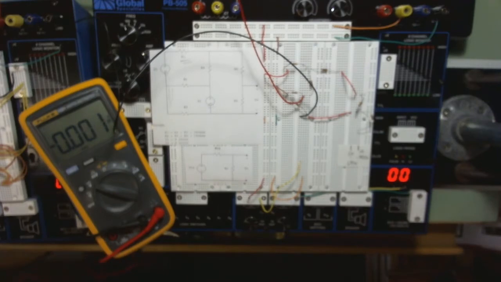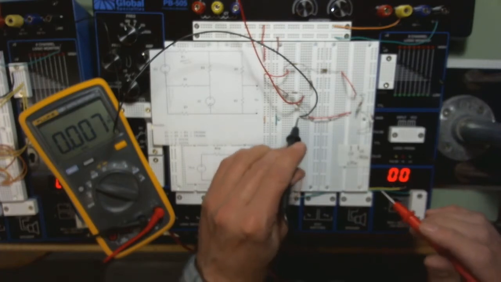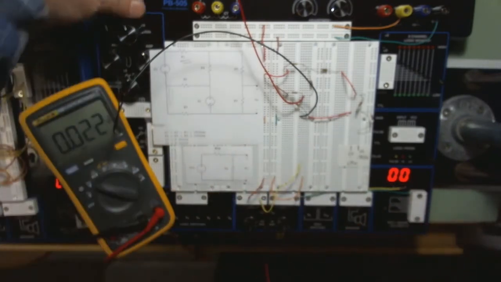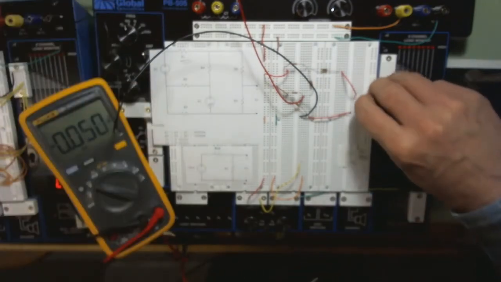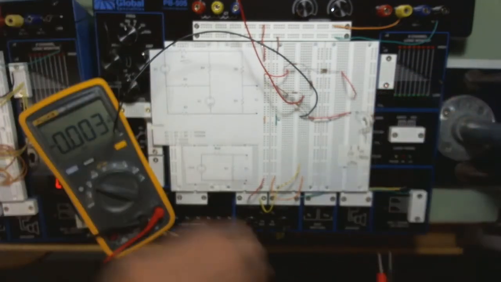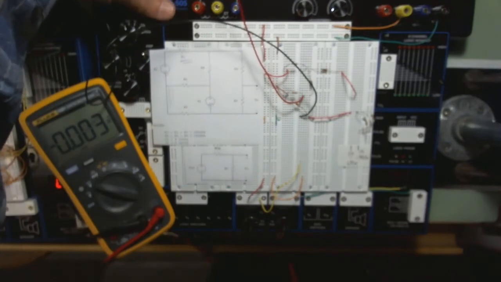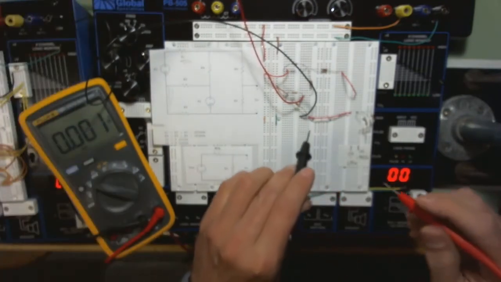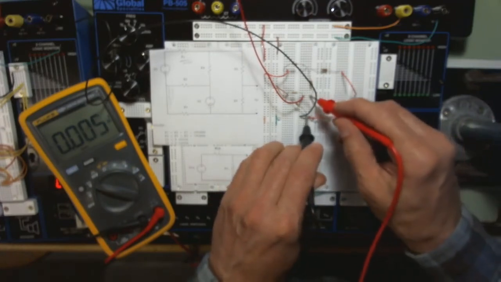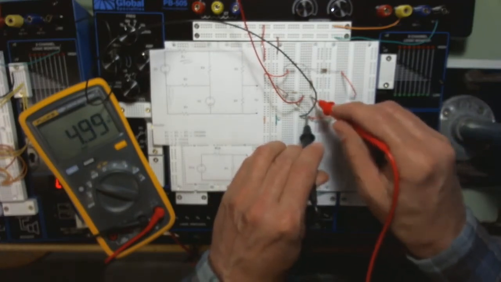Okay, so I think that's all of the voltages that I needed to measure. I might run back here just real quick and, with this one out, double check that everything is remaining the same. That is, this should have been pretty close to 5. Yep.